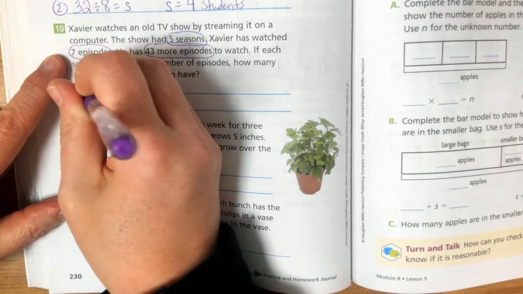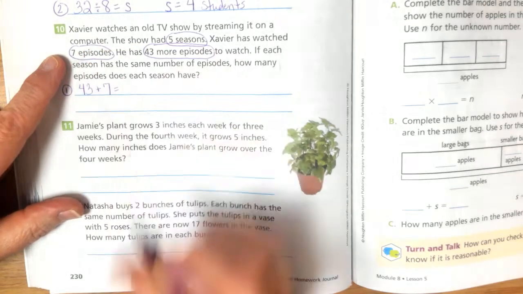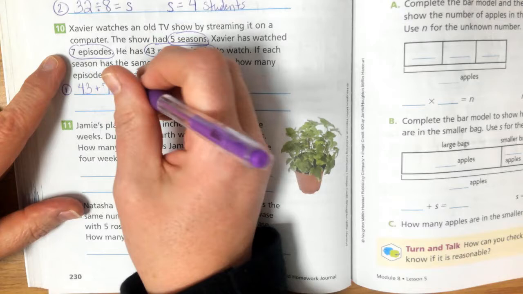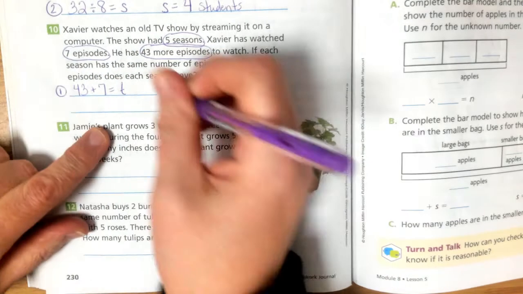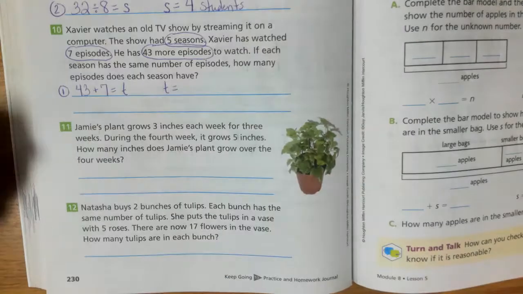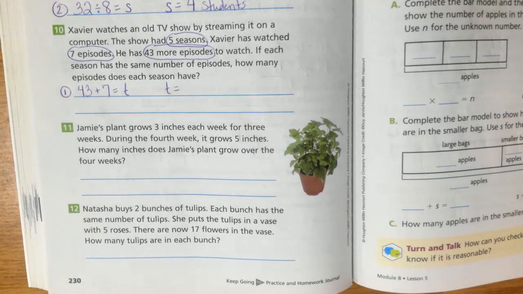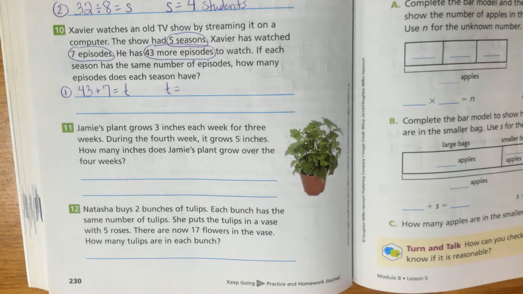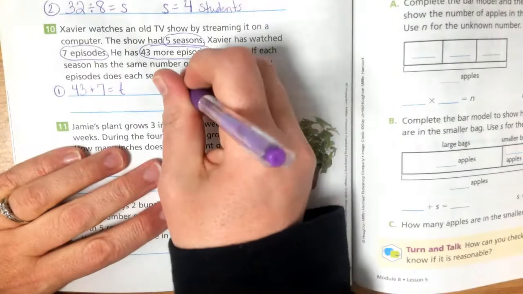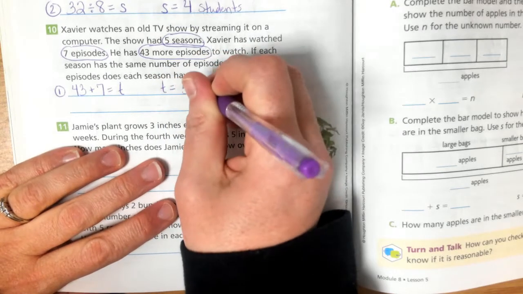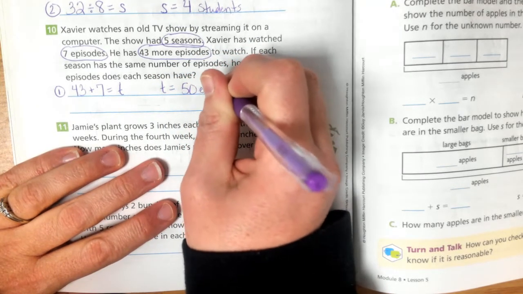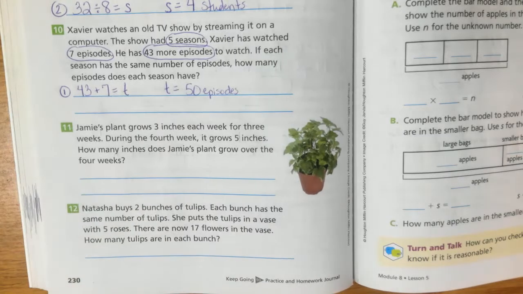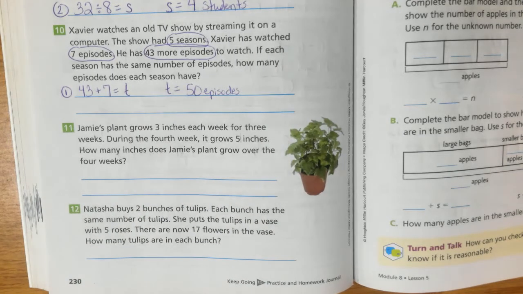So 43 plus 7. And that's going to tell us the total, right? The total of all the seasons. So 43 plus 7 is 50. So there are 50 total episodes in the entire series.